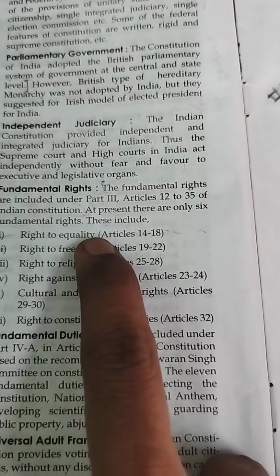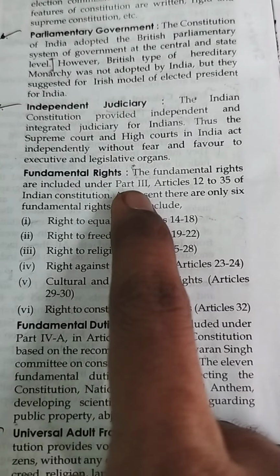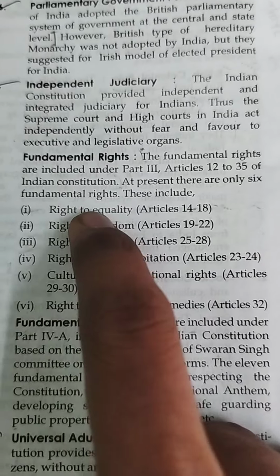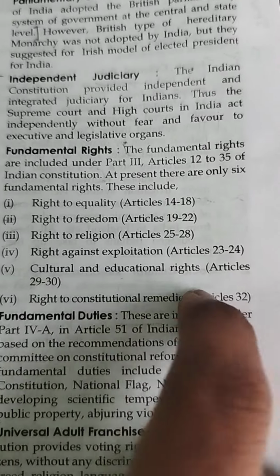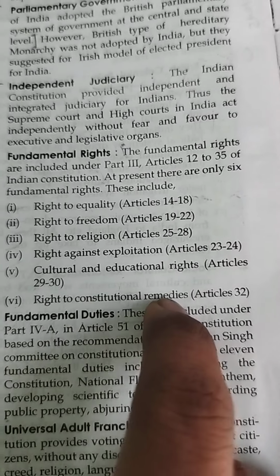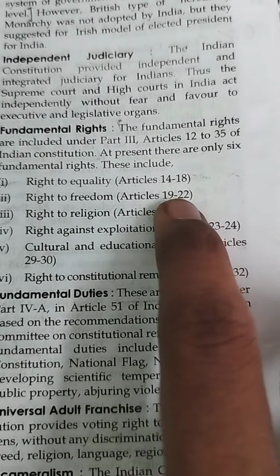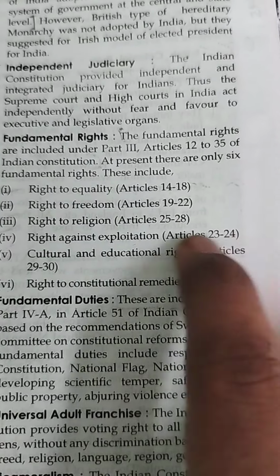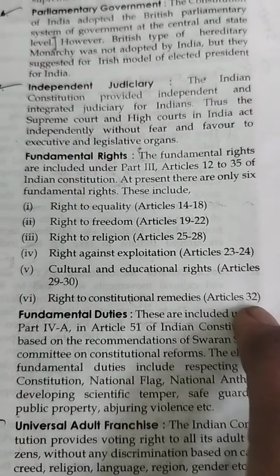Next, fundamental rights and fundamental duties. Fundamental rights are included under Part 3, Articles 12 to 35 of the Indian Constitution. At present, there are only 6 fundamental rights. They include right to equality, right to freedom, right to religion, right against exploitation, cultural and educational rights, and right to constitutional remedies. Article 14 to 18 equality, 19 to 22 freedom, 25 to 28 religion, 23 to 24 exploitation, 29 to 30 cultural and educational rights, Article 32 constitutional remedies.